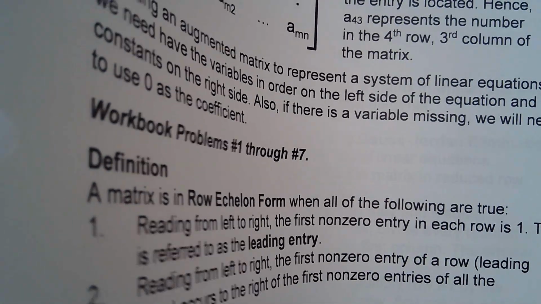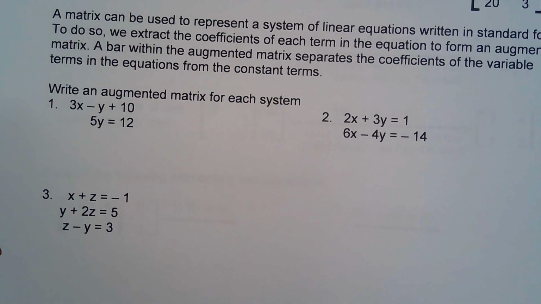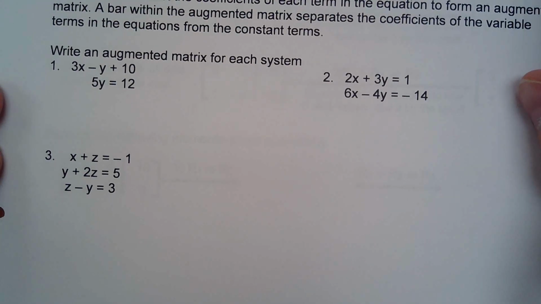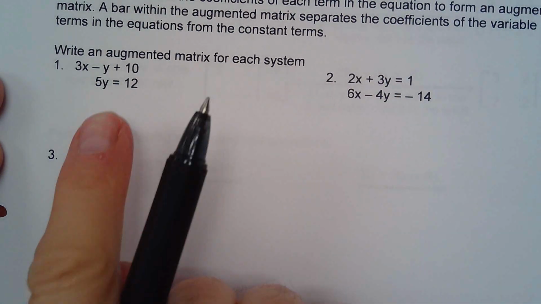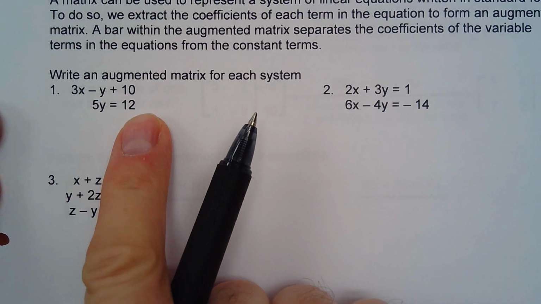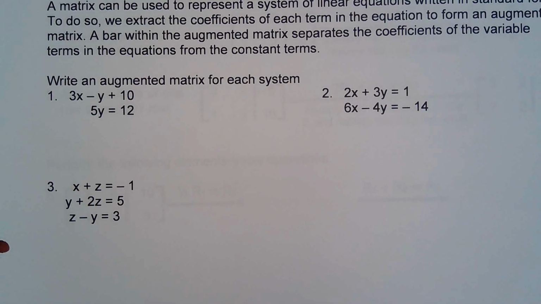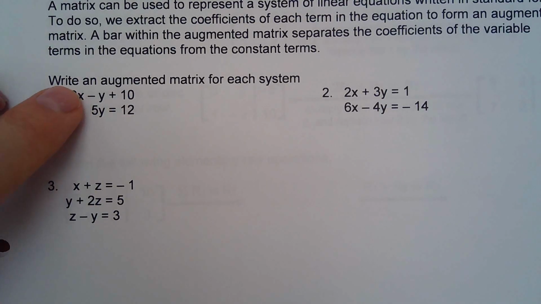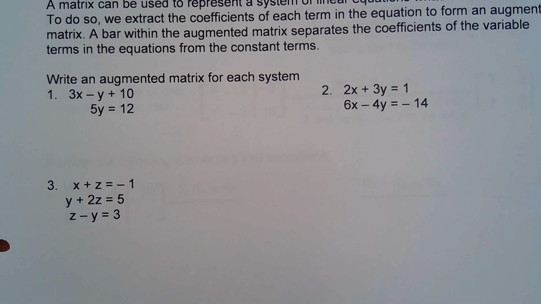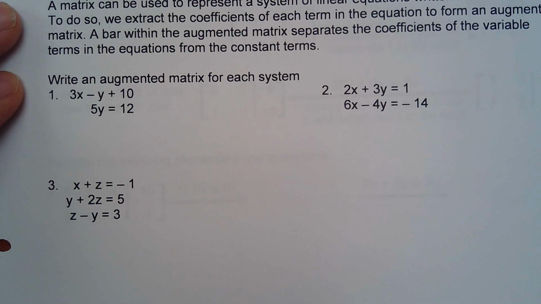So we'll turn a few pages here. And so we want to write an augmented matrix for each system. So the first thing I want to notice here is that I am missing my x term in the second equation. So I'm going to put 0 as a placeholder there.